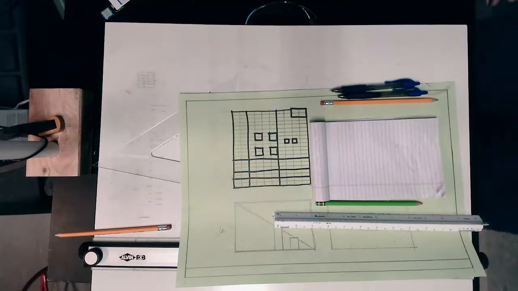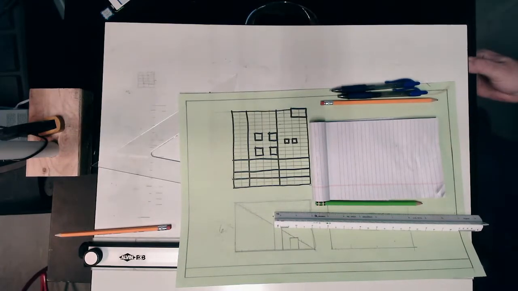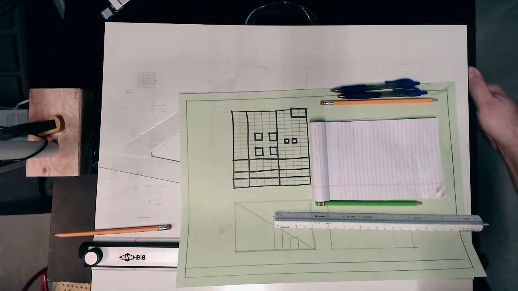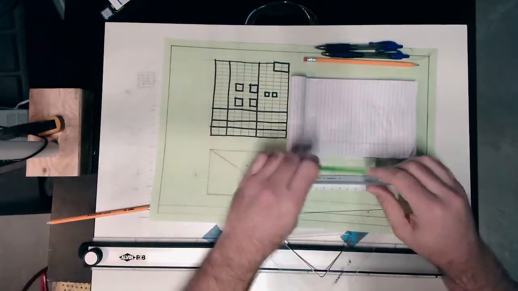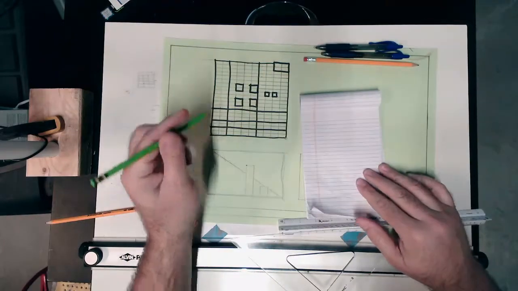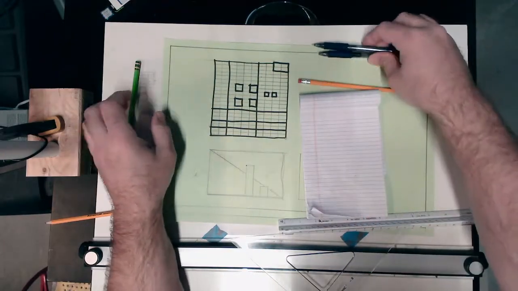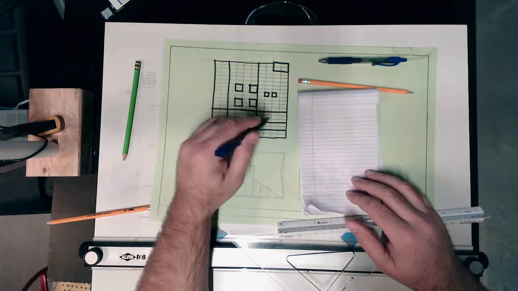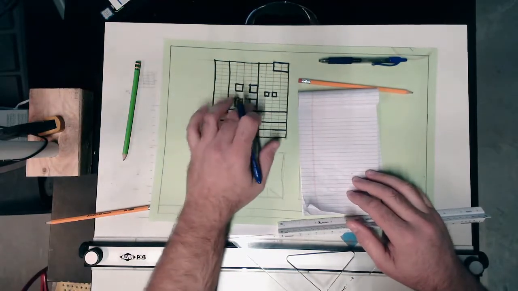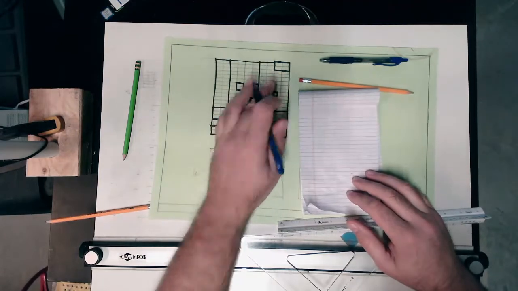All right, so what we're going to start out with, hopefully you can hear me okay, is looking at our green sheet and starting to think of all the elements. This is pretty simple because we all have really the same exact elements, right? We all have the base, we all have the lines, we all have the four squares, the two little squares, and then the one rectangle.